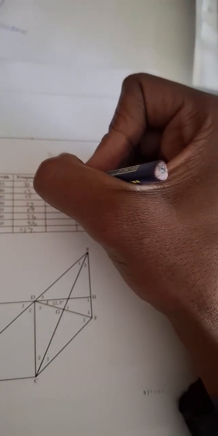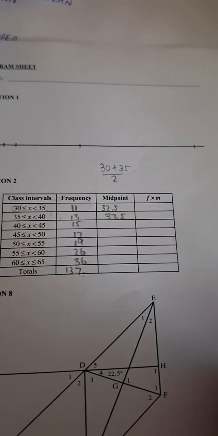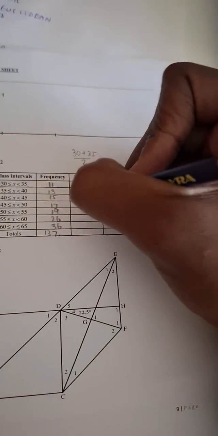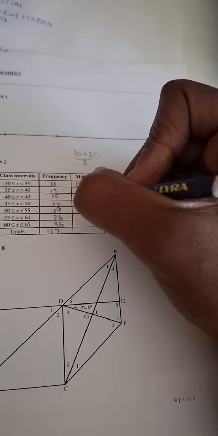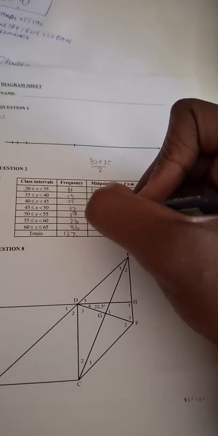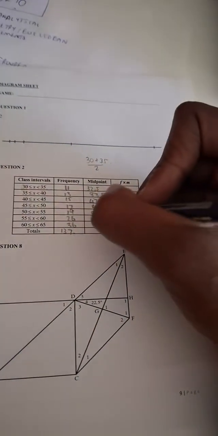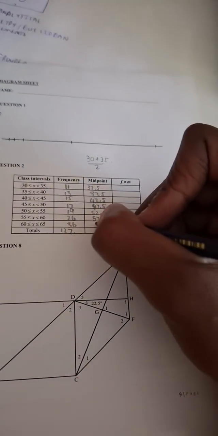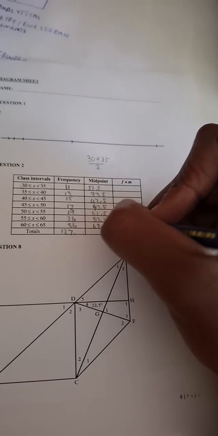Thank you, Coco Ban. 37,5. Coco Ban, you are the best. 40 plus 45 divide by 2. I'm sure you can see the pattern. 42,5. 47,5. You see, there's this pattern. 52,5. I'm not even using a calculator. 57,5. There's this pattern that I'm seeing. 62,5. So those are my midpoints.